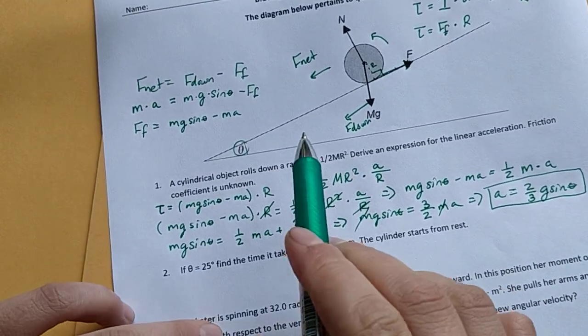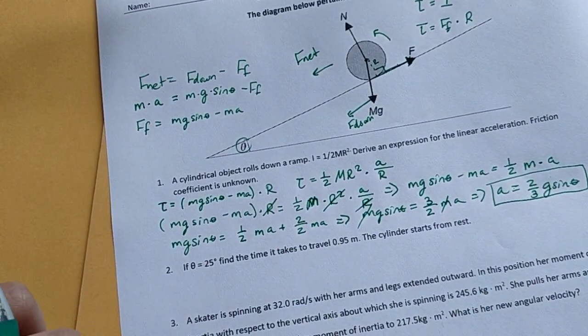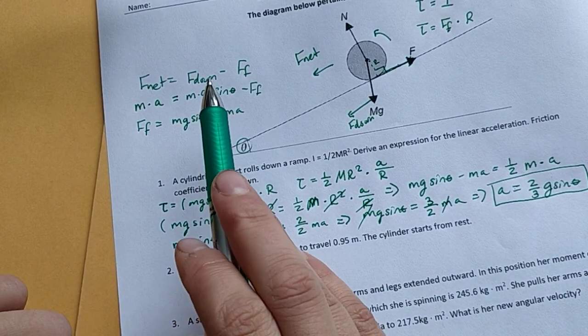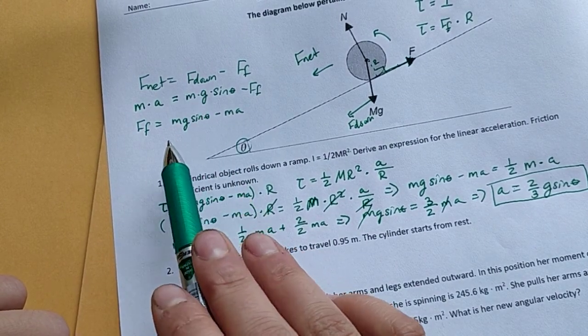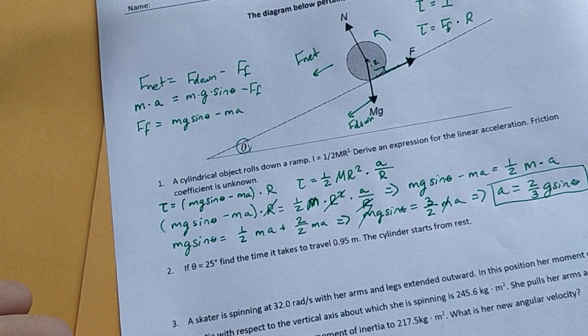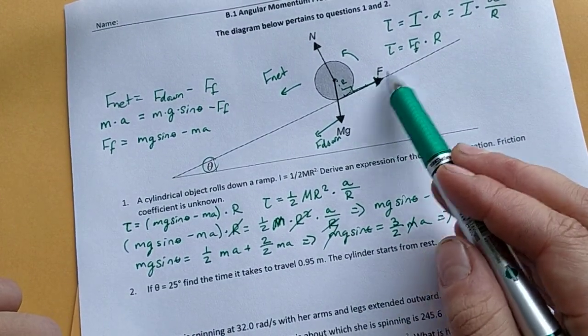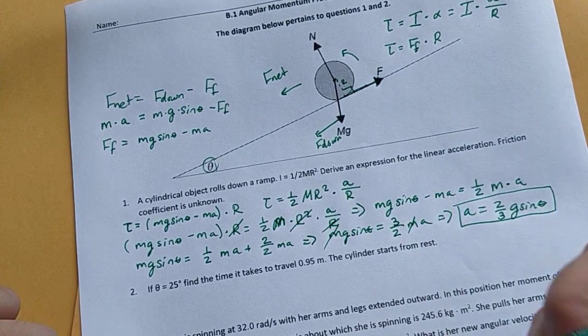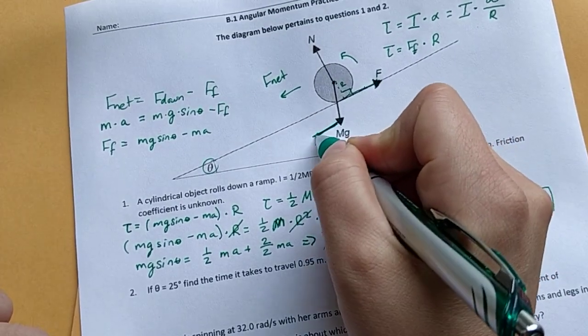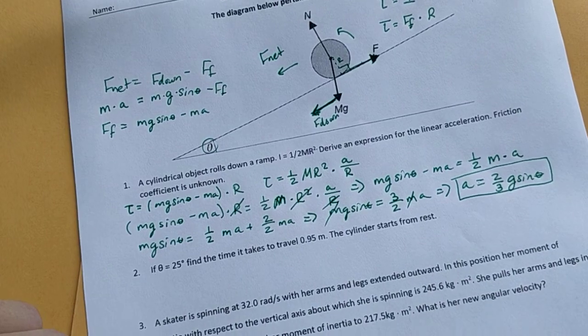So this is what you do if the friction coefficient isn't given. Only if the friction coefficient is not given would you really need to analyze the linear forces. Still, the only force that gives rise to rolling motion without slipping is the friction force. Excuse me, this should have been totally parallel to the slope, but you get the idea.